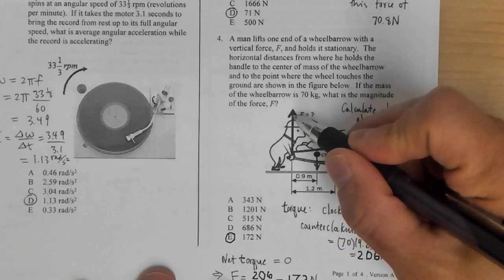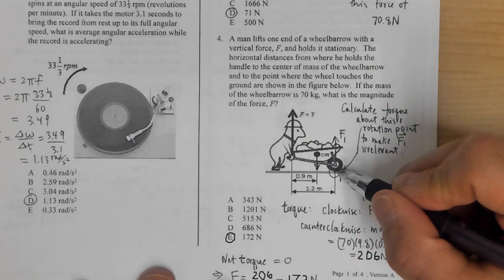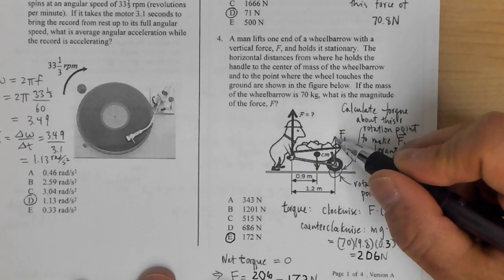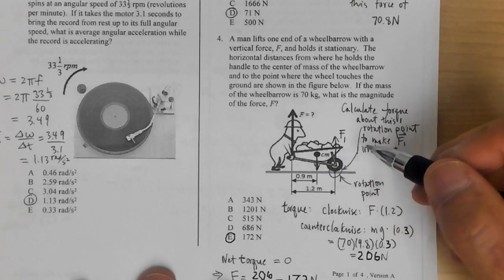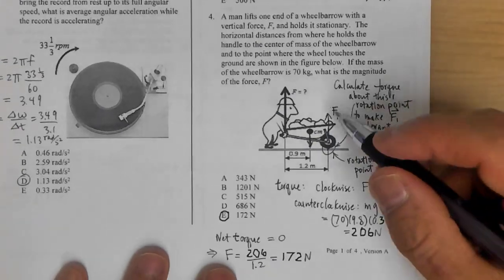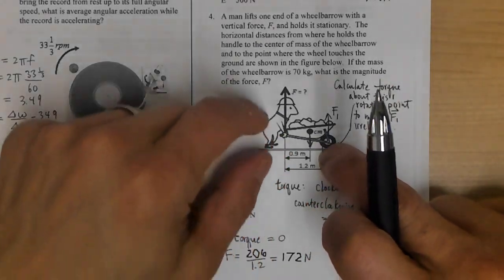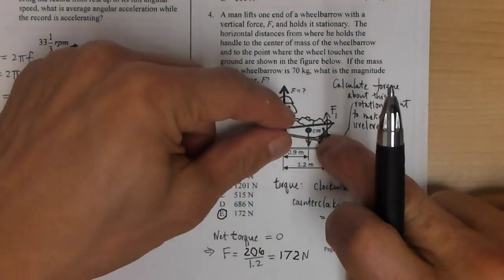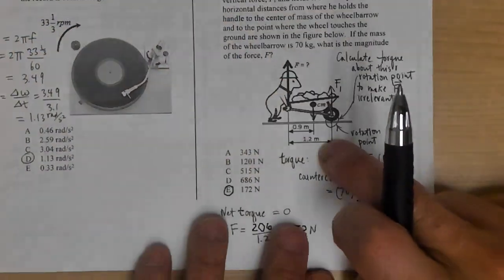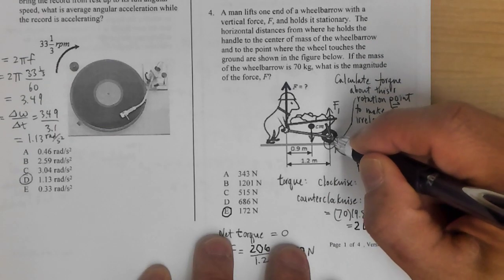Okay, then we have this force F going straight up. Then we have some contact force, some normal force of the ground pushing up on the wheelbarrow pointing in this direction. But the trick is where you can figure out that the wheelbarrow is pivoting around the wheel here. Okay, so this is the rotation point right here.